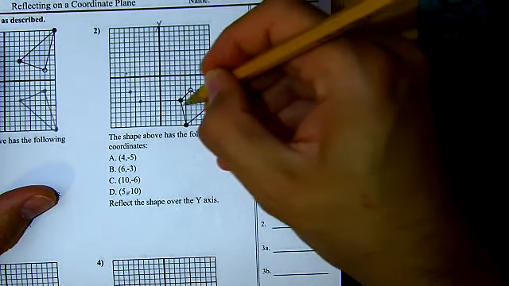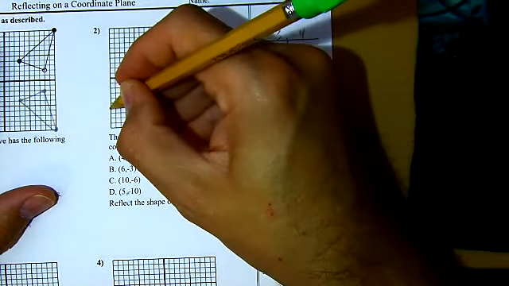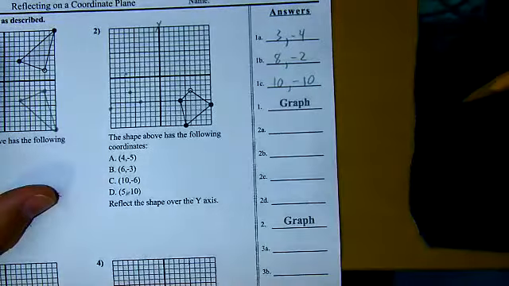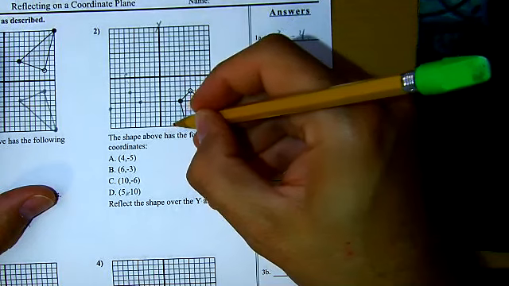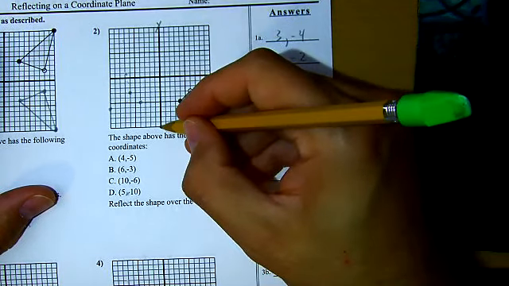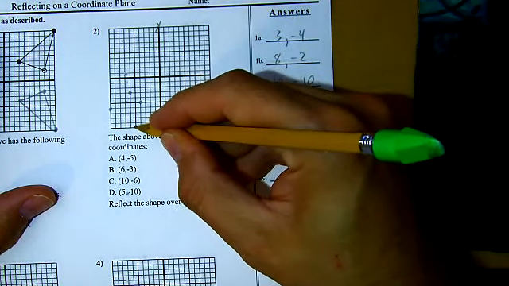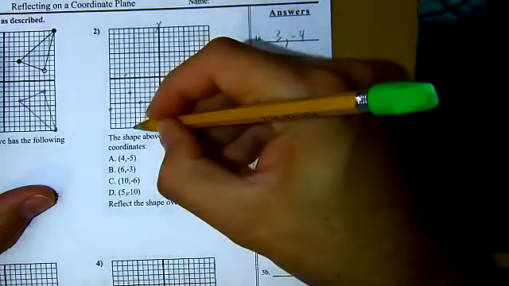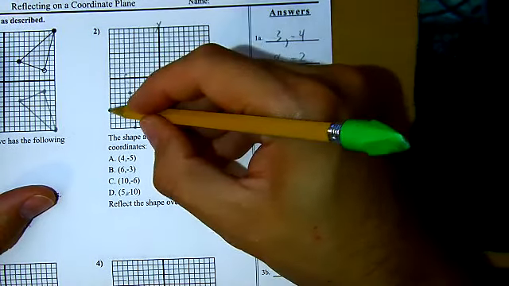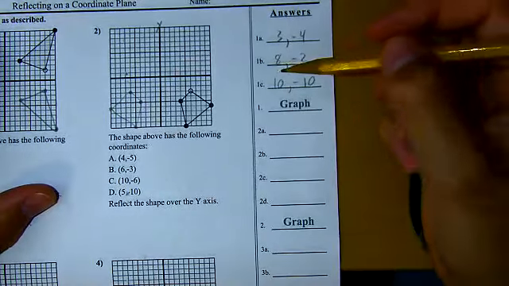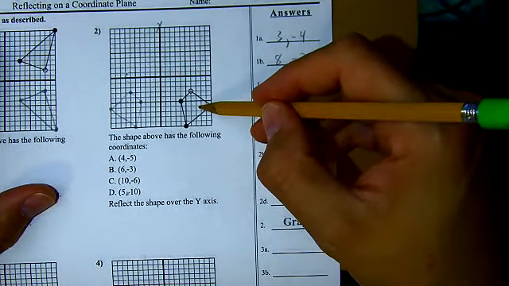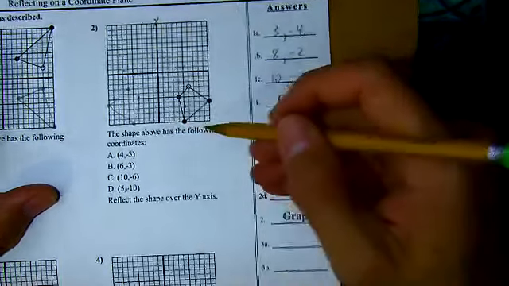So if I just stay on that line, go all the way over to the -10. This one's all the way down here, so 1, 2, 3, 4, 5. So I just need to go 1, 2, 3, 4, 5 on this. Draw your new shape. So there's your reflection over the y-axis.